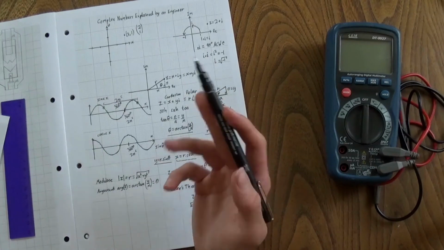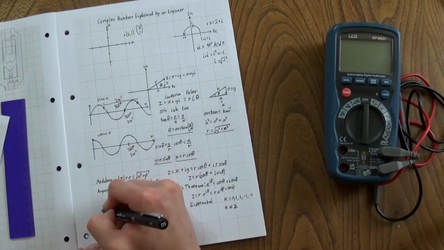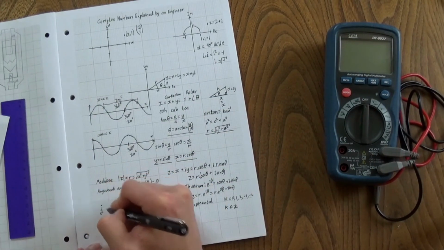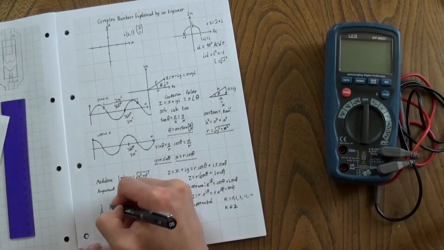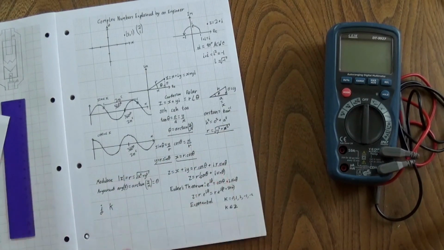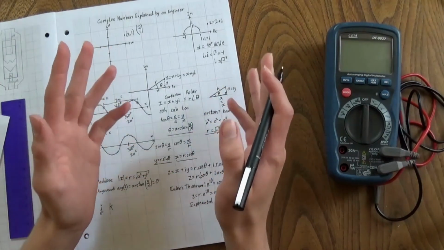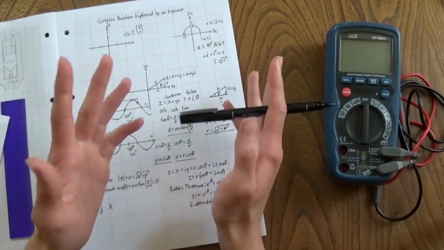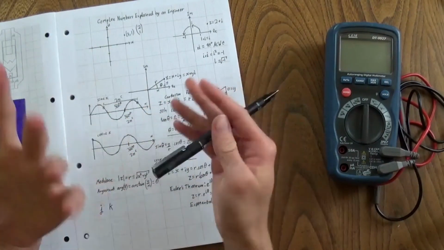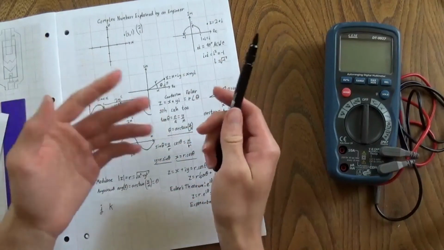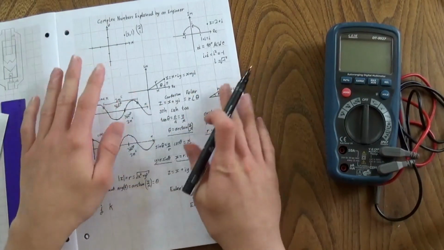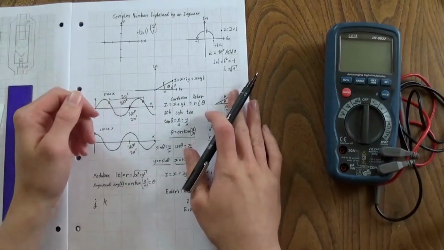You'll find that engineers sometimes use j, or sometimes, very occasionally, k instead of i. It just means the same thing until you get onto some 3D vector geometry and all that jazz, which I don't really have time to get into.